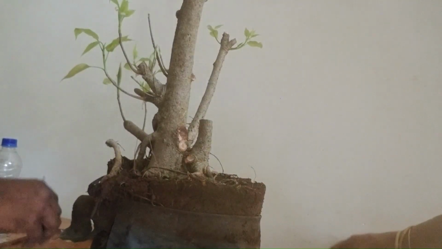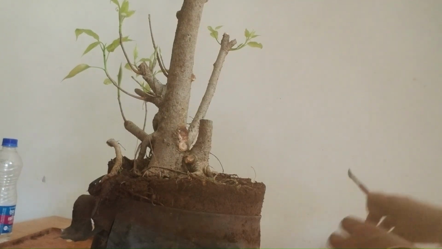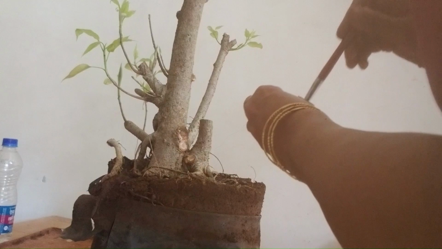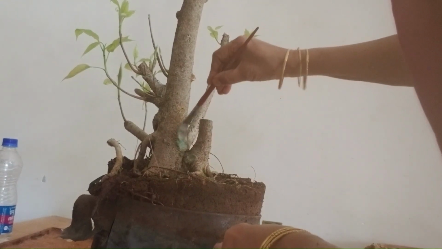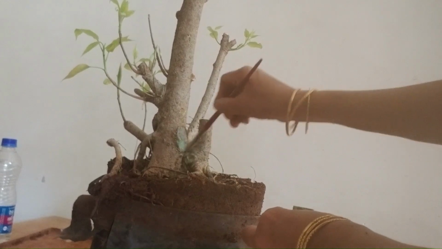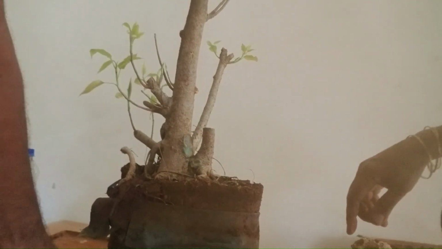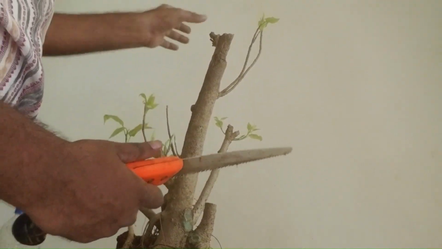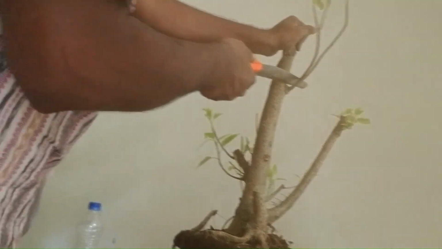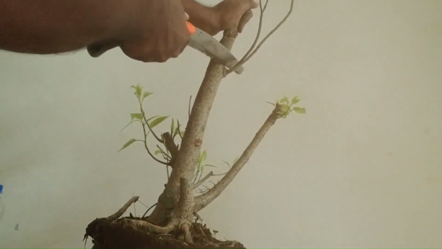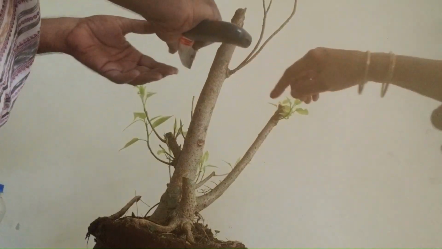Now actually, by seeing this one, how about cutting this? We cut down like this, straight.